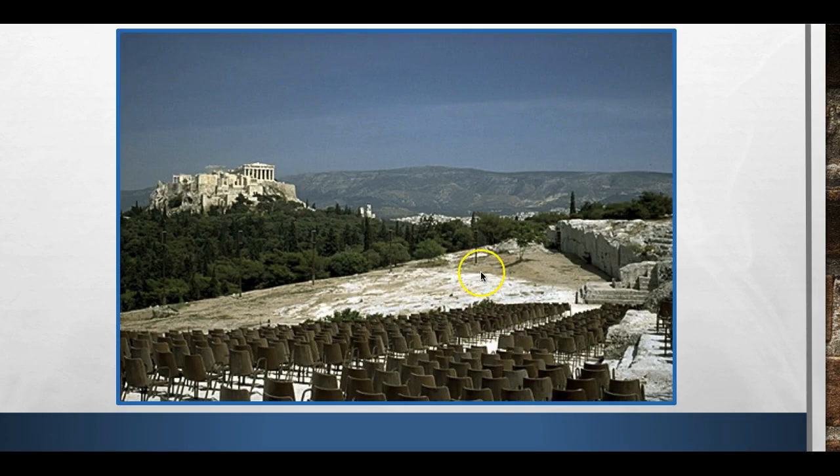This is what the Pnyx looks like today. So here is that stand. You can see the stairs, and then this has crumbled away, but this is where they would stand, and then all of the men would listen. Across from the Pnyx is the Acropolis, that's the hill, and then this structure right here is called the Parthenon. And so today they have events at the Pnyx, as you can see all of these modern day chairs lined up here.